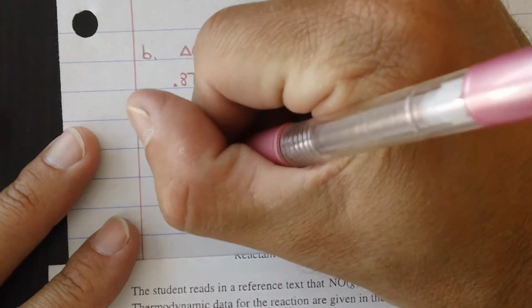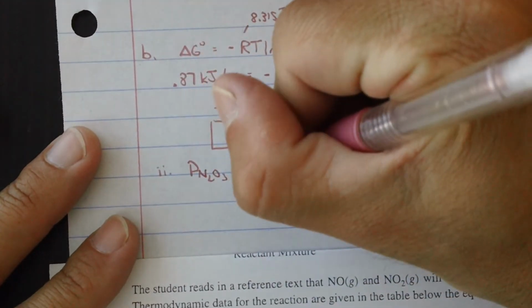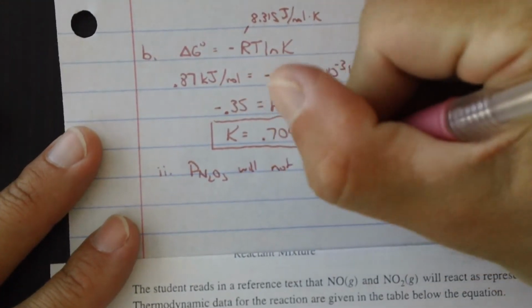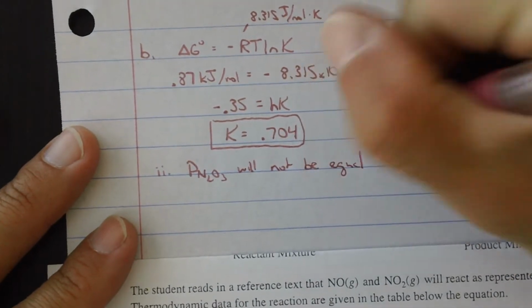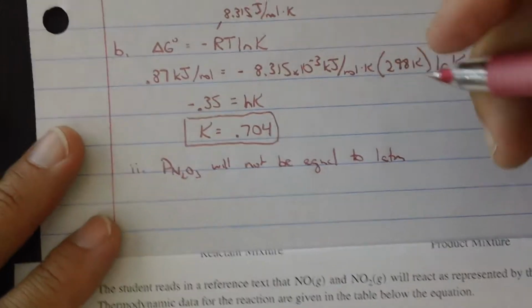The pressure of N2O3 will not be equal to 1 atmosphere.